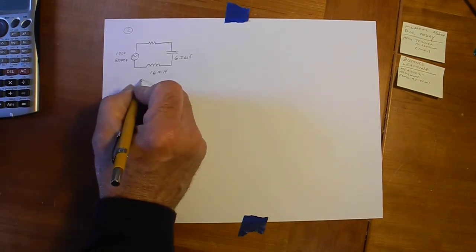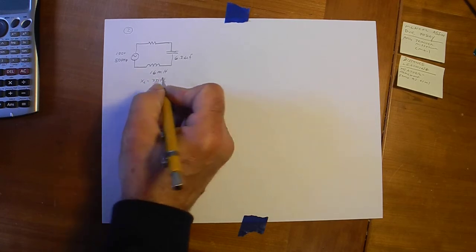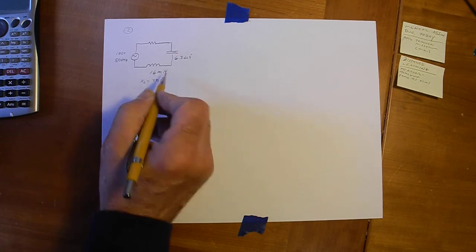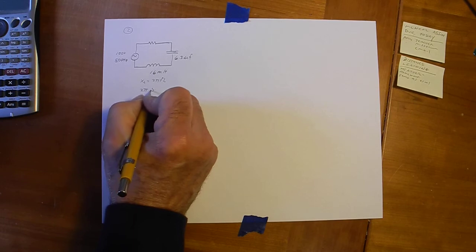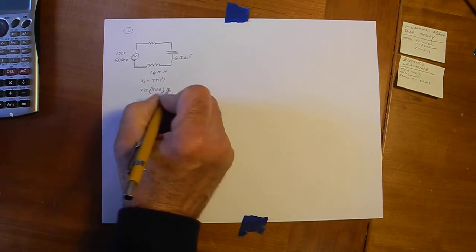X of L equals 2 pi F L. Our frequency is 500 hertz, L is 16 millihenries, and 2 pi. So 2 pi times 500 hertz. I'm not going to show my units, you know the units. L is 16 millihenries, milli is 10 to the minus 3.